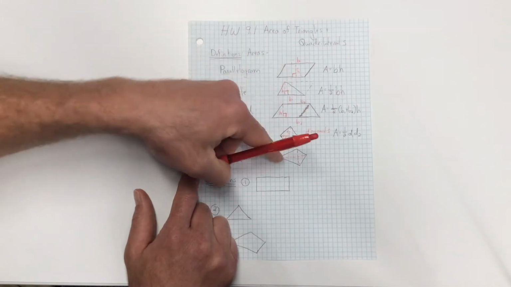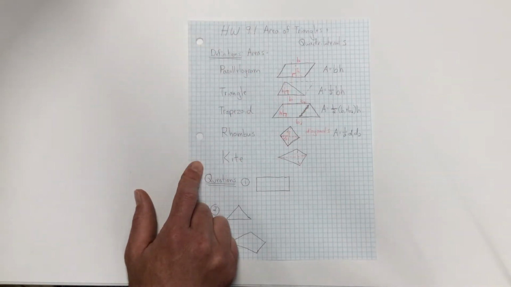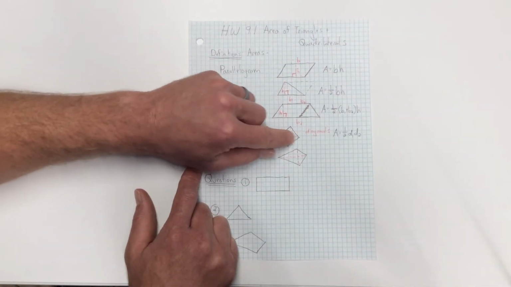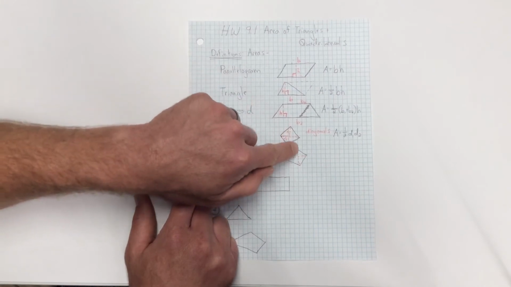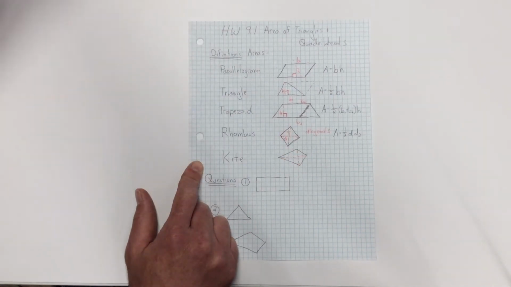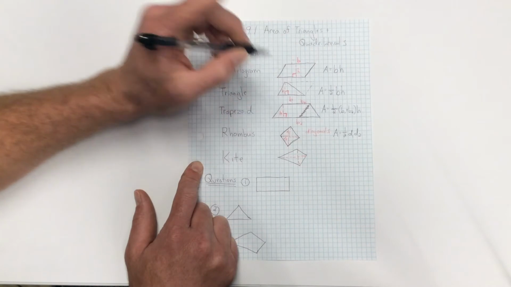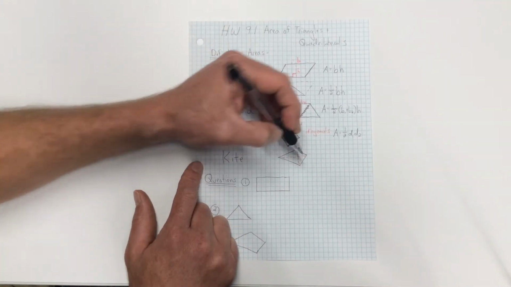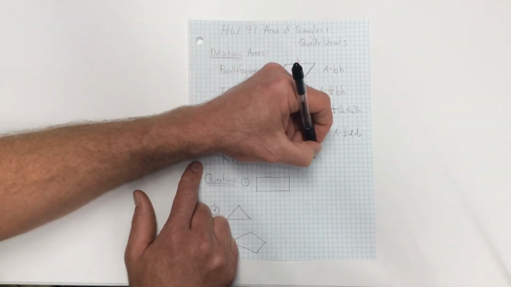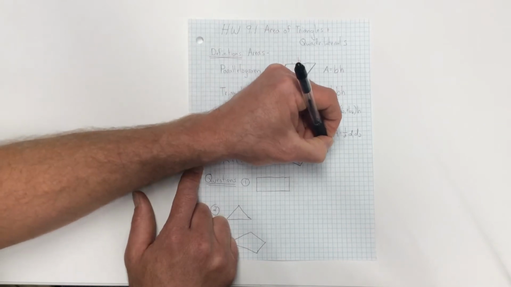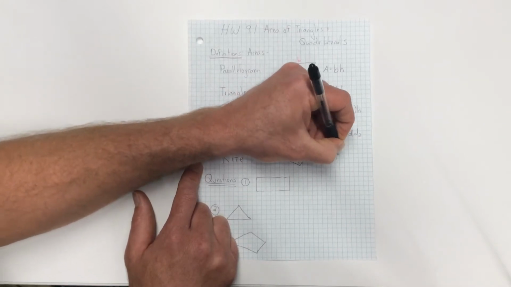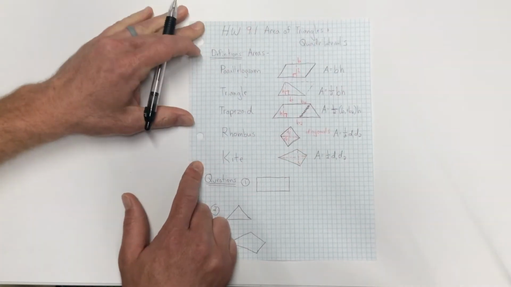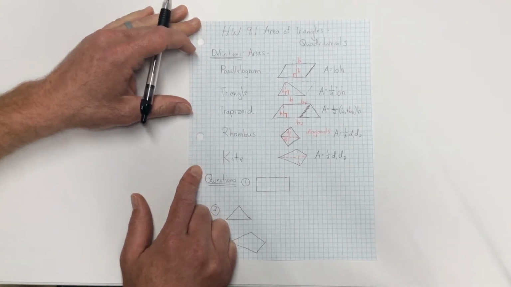And it's the exact same thing for a kite. The difference between a rhombus and a kite is that these sides are congruent here. However, these are not necessarily congruent. But with these diagonals, and then you have your kite, it's the exact same formula. Area equals 1/2 diagonal 1 times diagonal 2. Okay?